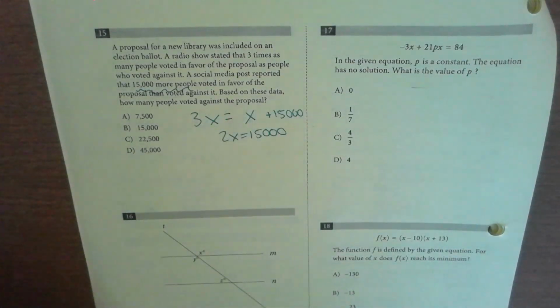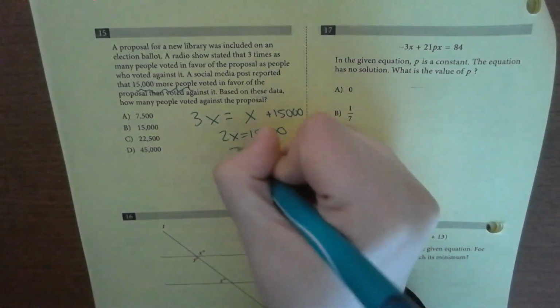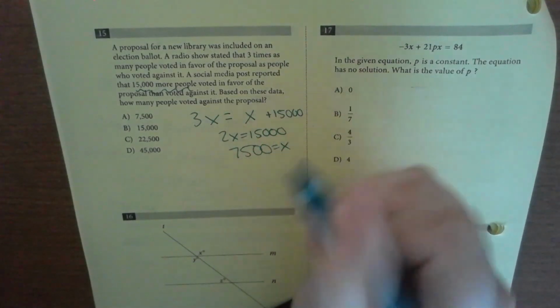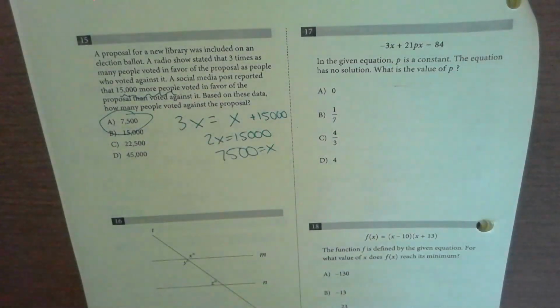Divide by 2. 15,000 divided by 2 is 7,500.